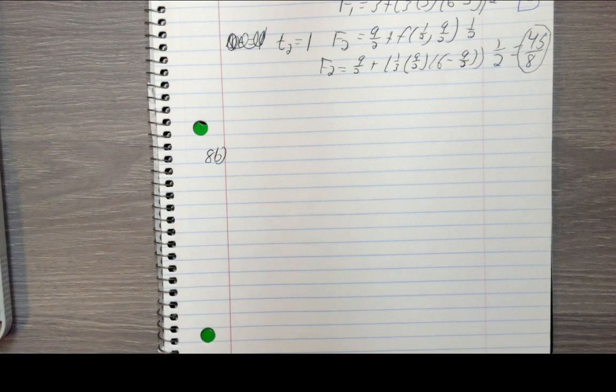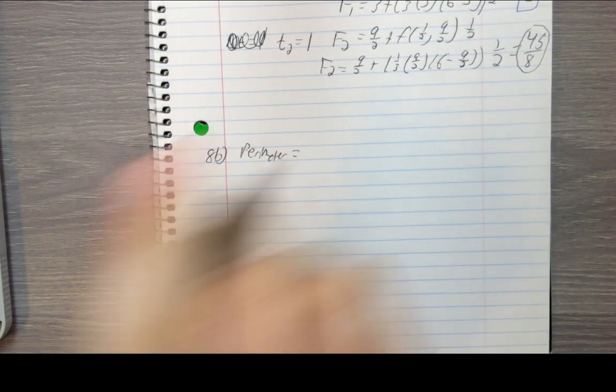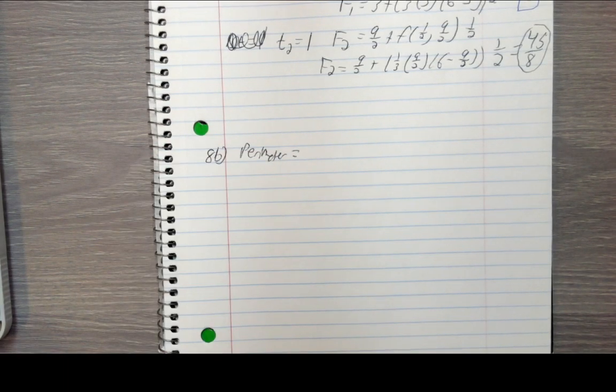So, yeah, it's asking for the perimeter. And the way I justified it was, if I were to have this on a piece of paper, I would shade the region that I'm looking at. And the perimeter is just adding up all the sides, correct?